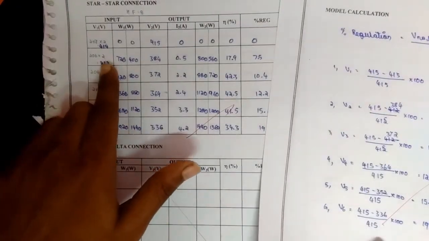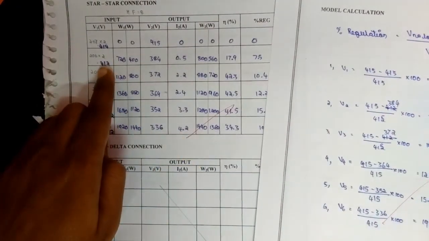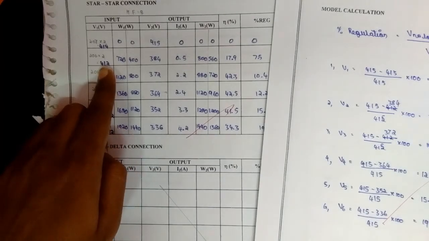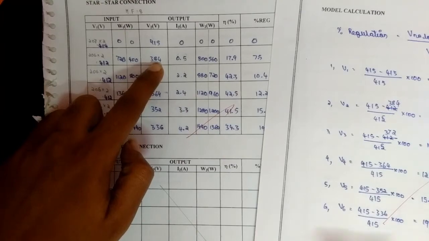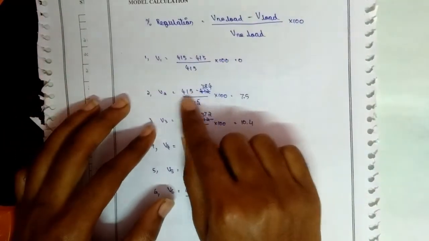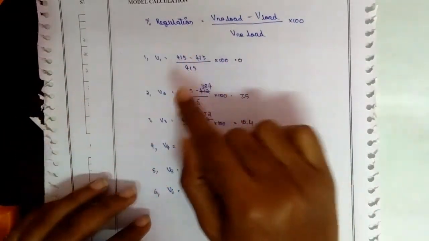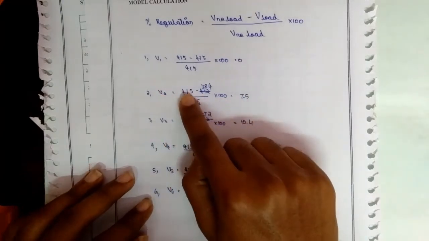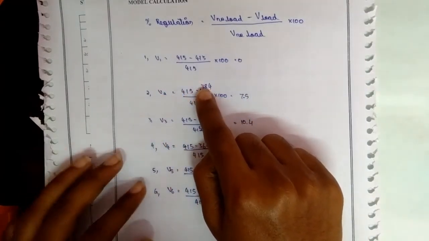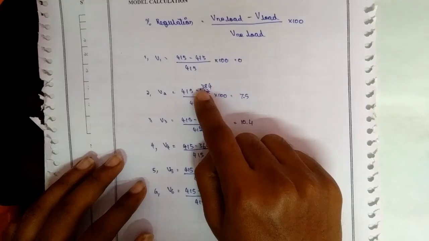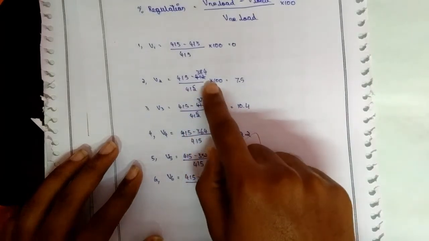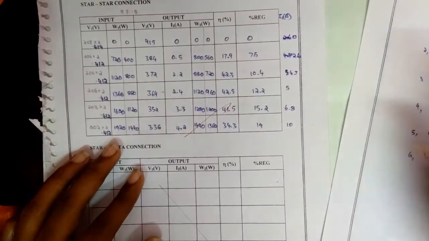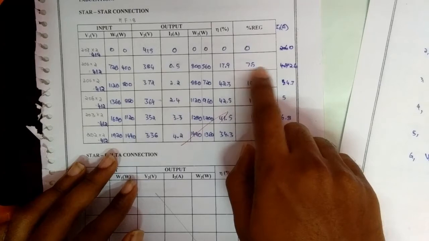Now for second value, V1 is equal to 412, V2 is equal to 384. So I have taken V no load as 415. So percentage regulation is equal to 415 minus V load, which is 384, by 415 into 100, which is equal to 7.5. The percentage regulation will be 7.5.